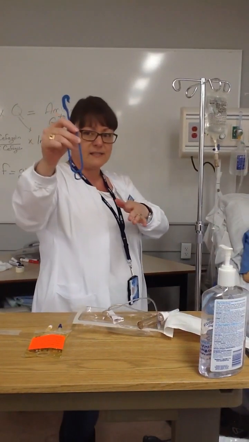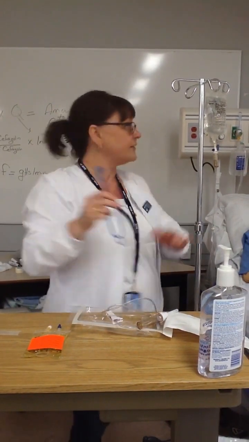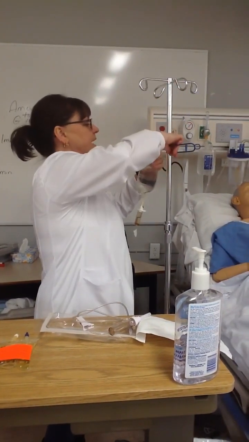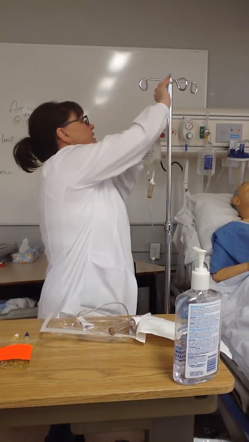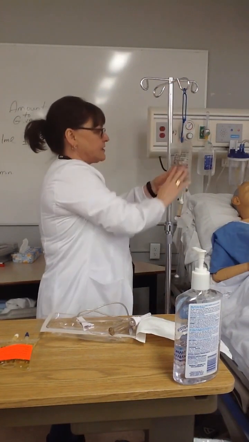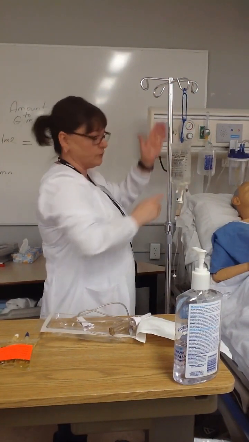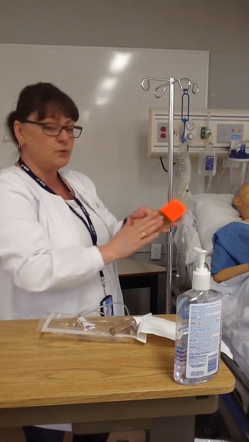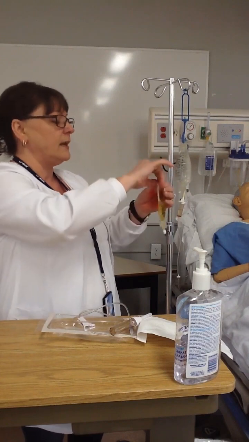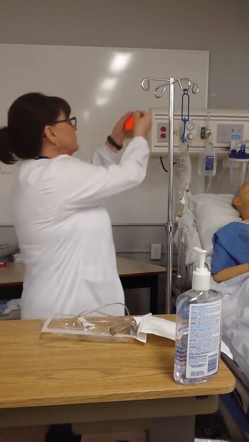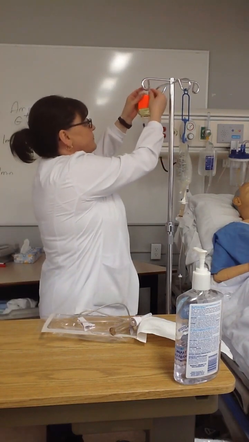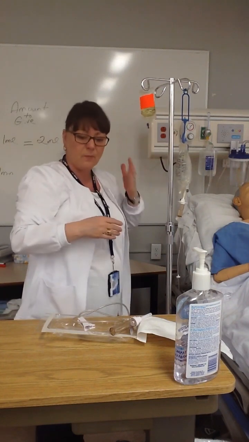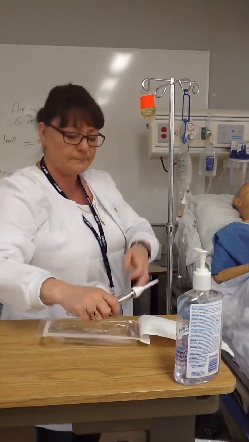So this little mechanism or hanger that comes in the secondary set is for you to drop down your primary set. So you put the hook in your primary solution that's running, and then that's going to drop the primary set down lower. And then we're going to go ahead and take our newly prepared medication, and I'm going to hang that on the IV pole with the label facing me. I'm always looking at that label. I'm always checking my work.